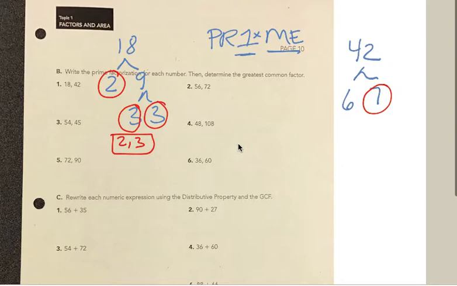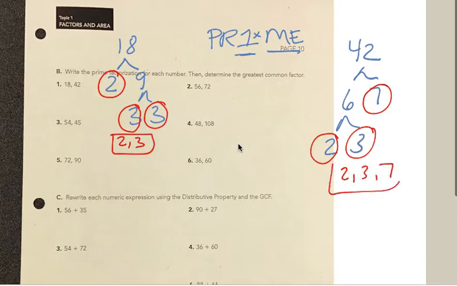We're done with him. And then we have 2 and 3. We're going to circle the 2 and the 3 because they're prime numbers. Now I'm going to list them. We have 2, 3, and 7. Now, which ones are common between the 18 and the 42 that are prime factors? I'm going to do that in a different color so you can see that.